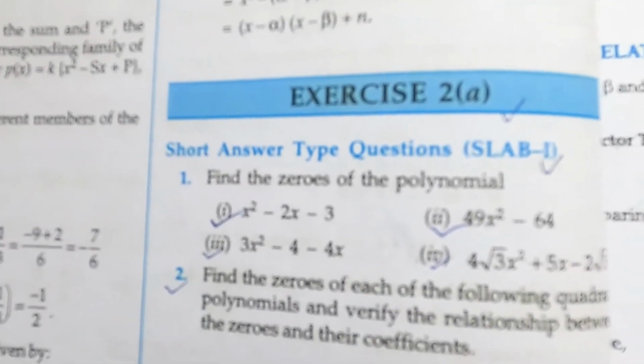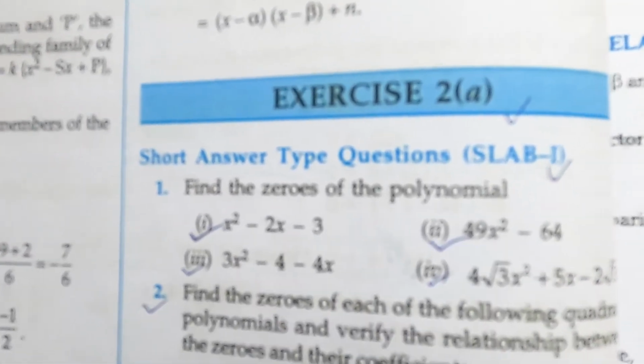Good morning, students. So today we'll be starting with exercise 2a, question number 3. If the zeros, or the value of x, of the quadratic polynomial p(x) = 3x² + (2k − 1)x − 5 are equal in magnitude and opposite in sign, then find the value of k.